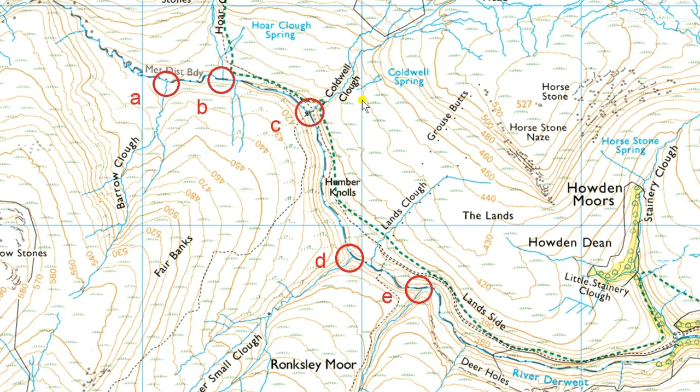C, Coldwell Clough, well, we've got tighter contours, so that makes more sense that we've got steeper ground left and right, and we've also got a stream split there with higher ground beyond it, so possibly we could be looking up that there, that makes sense. What about D?